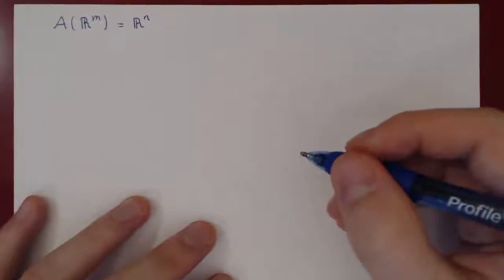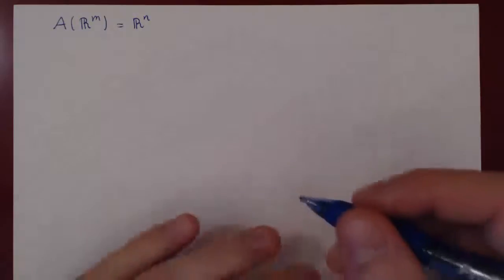And this is where we'll use now the previous result we have just stated and a familiar result about elementary matrices.